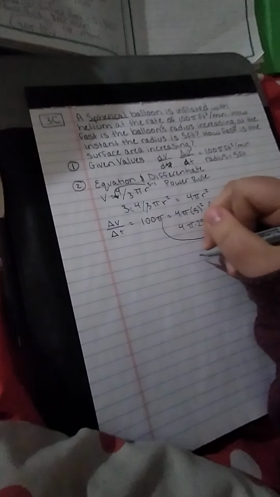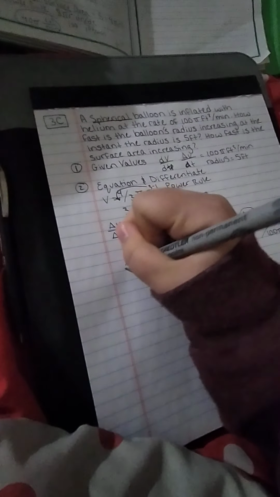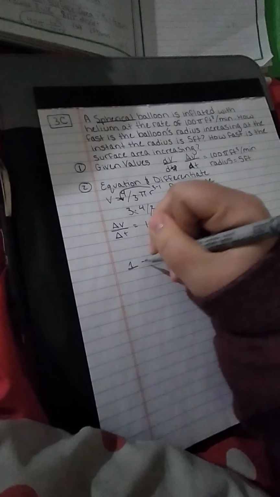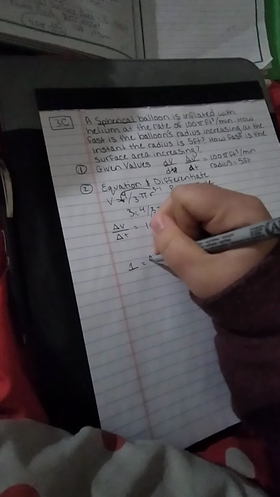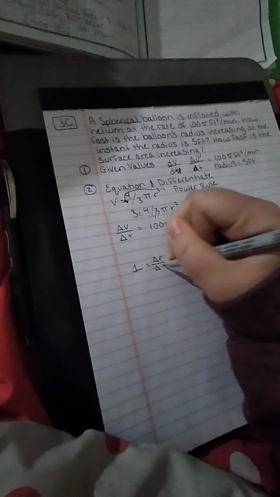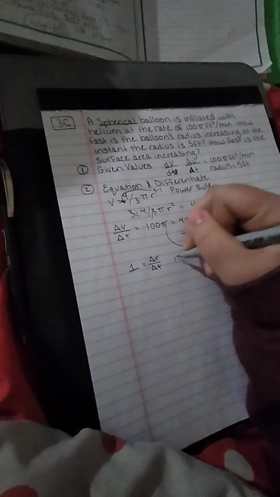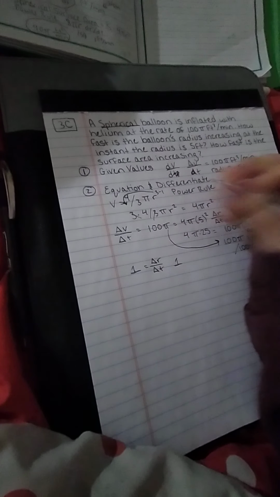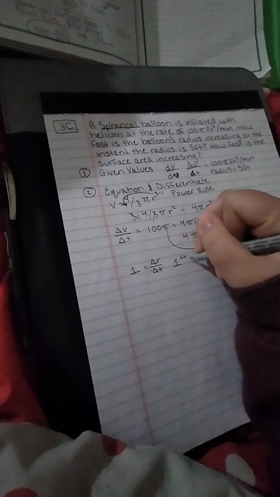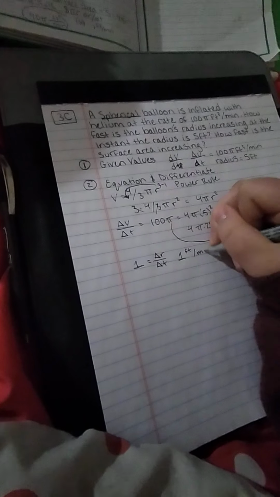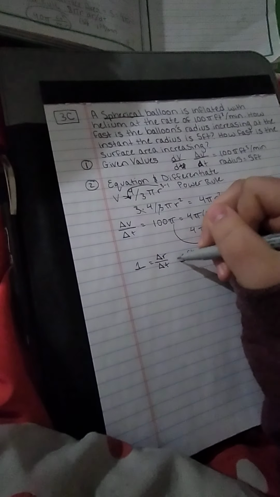Now we divide 100 pi from both sides, and we get 1 equals our change in radius over change in time. But it's not just 1, you've got to remember our units. It is 1 feet a minute, which is our answer right there.